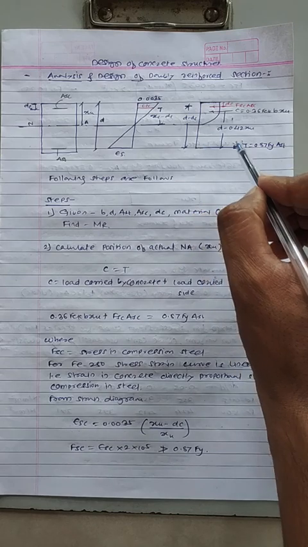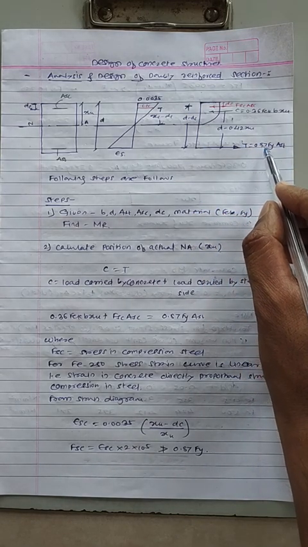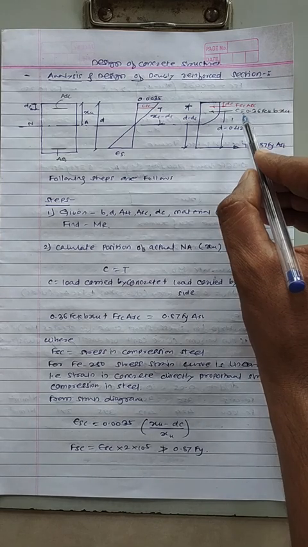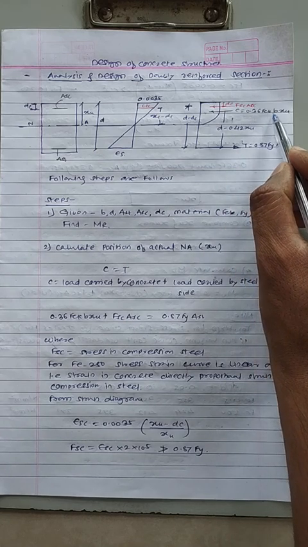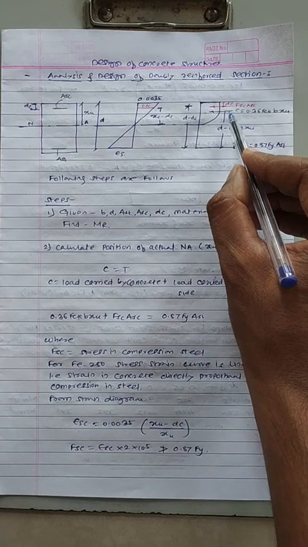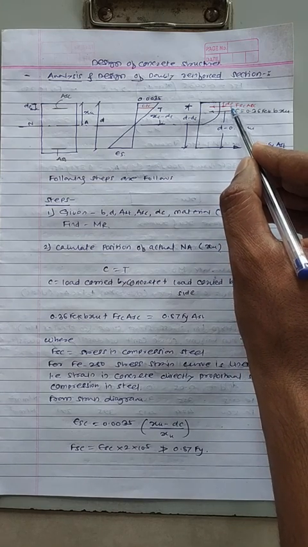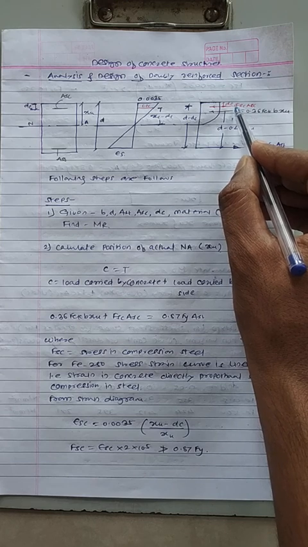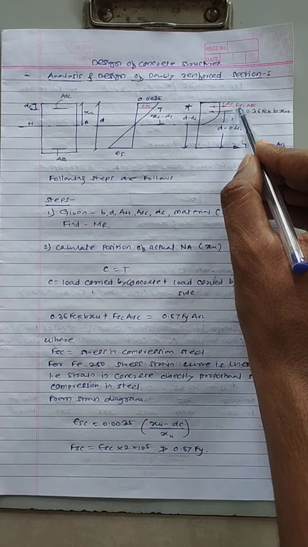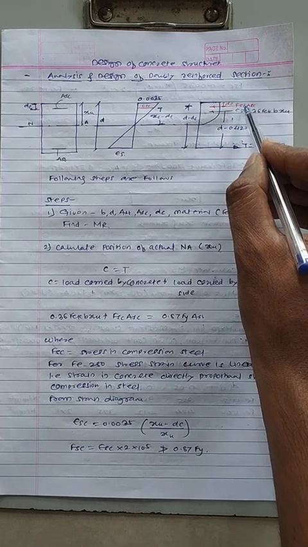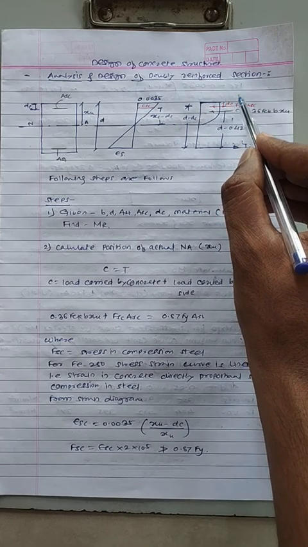This is the stress diagram. The T force is equal to 0.87 Fy AST. The C force due to concrete only is equal to 0.36 FCK B into XU, and that acts at a distance of 0.42 XU. And then this is the force due to compression steel, that is FSC into ASC. This compression force acts at a distance of DC from the top of the beam.